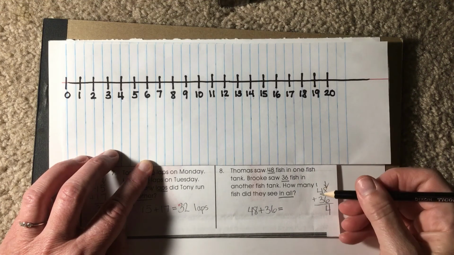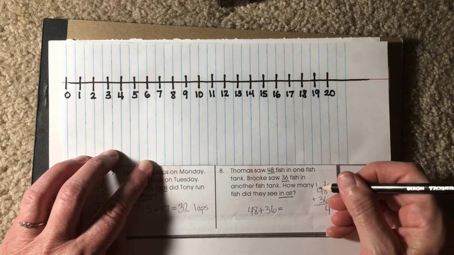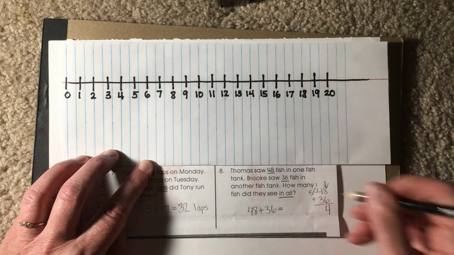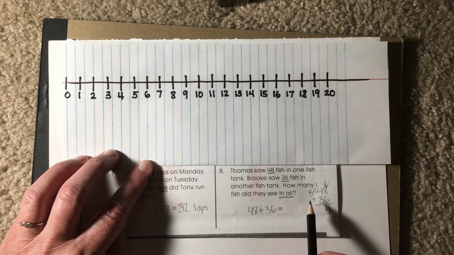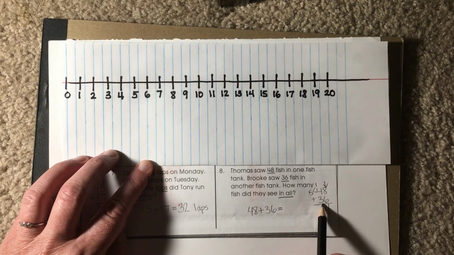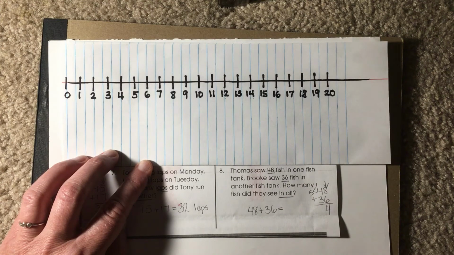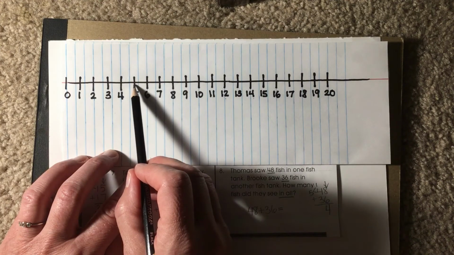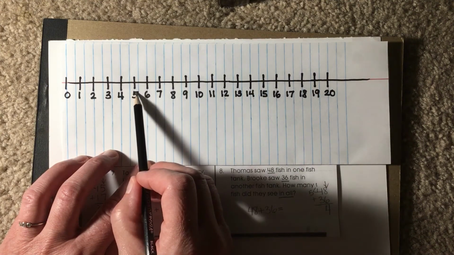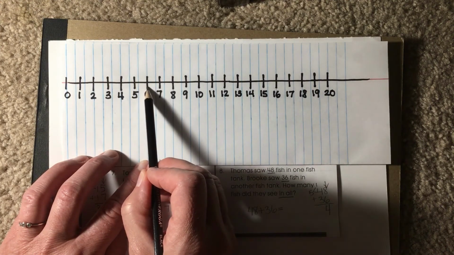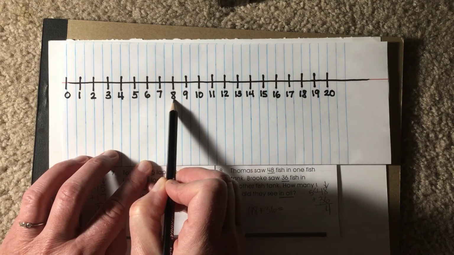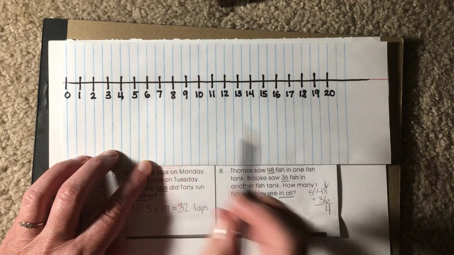Now let's add all the 10s together. 1 10 plus 4 10s is 5. And then 5 plus 3. If you need the number line, we can use it. Here's 5, and we'll jump 3 times. 1, 2, 3. The answer is 8.